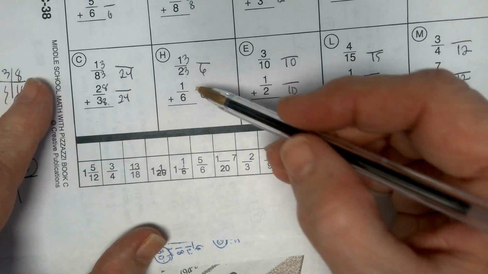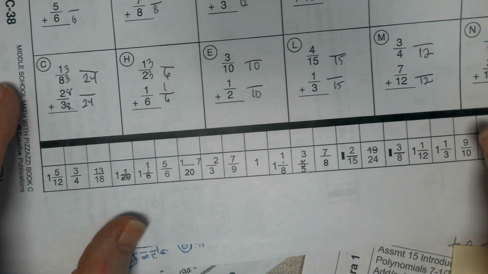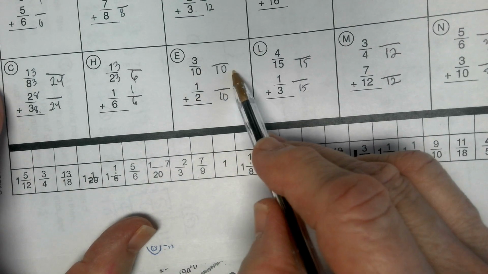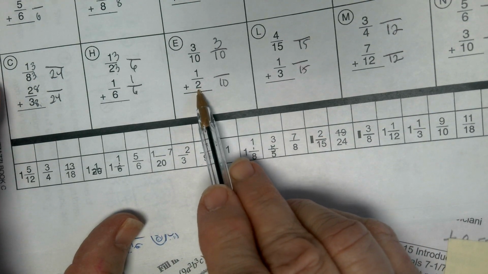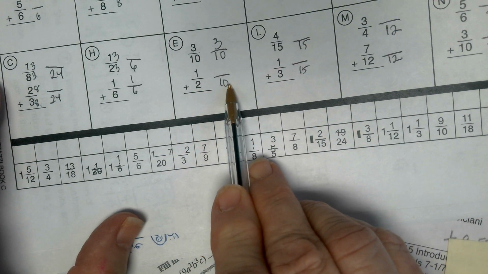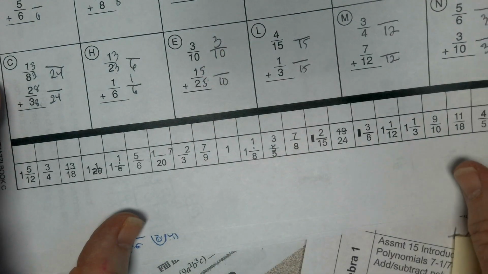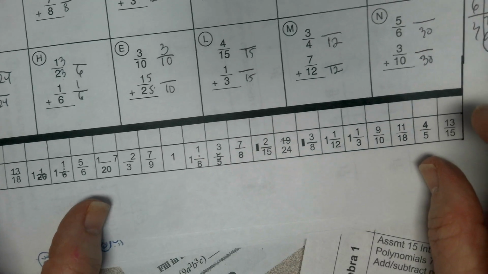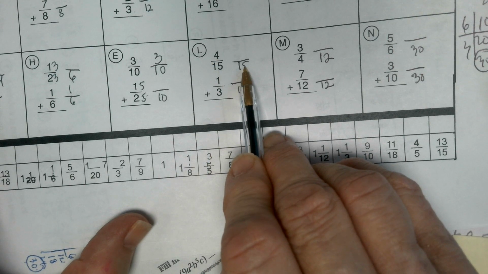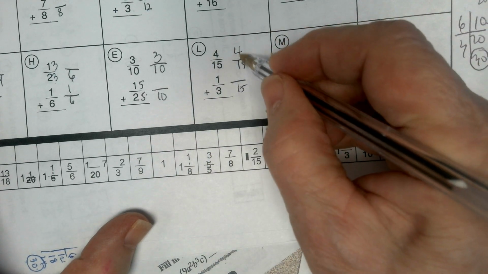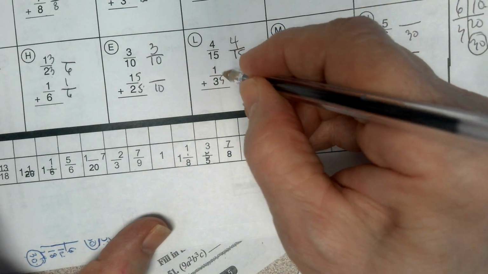On this one, the denominator isn't going to change, so I don't have to change the numerator. On this one, 10 doesn't change, so I don't have to change that 3. But here, 2 times what is going to give you 10? 5. And if I do it on the bottom, I have to do it on the top. Again, we'll multiply across in just a second. So on this one, do I have to multiply it by anything? No, just 1, but I don't need to put a 1. So that's going to stay the same. 3 times what is going to give you 15? 5 and 5.